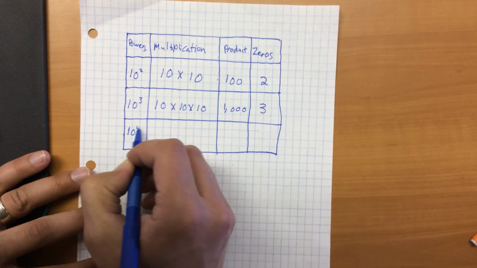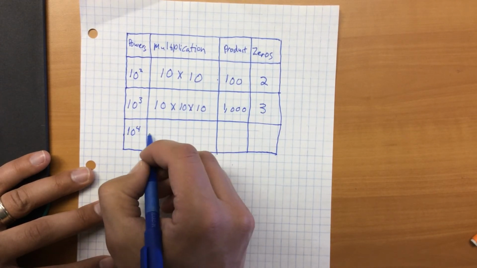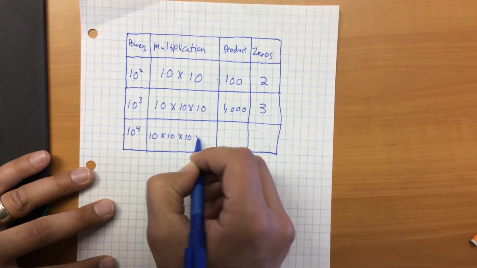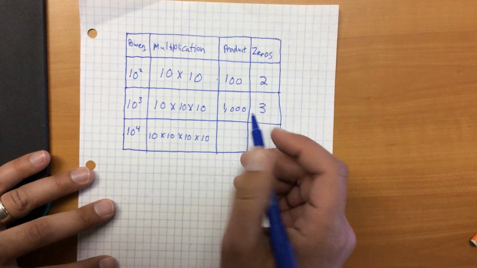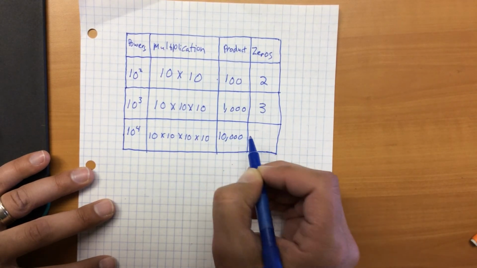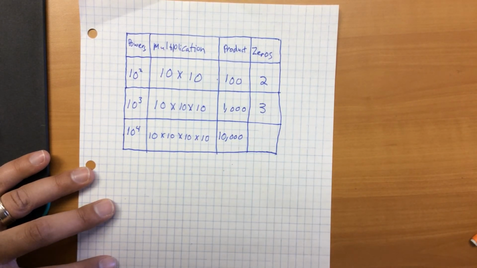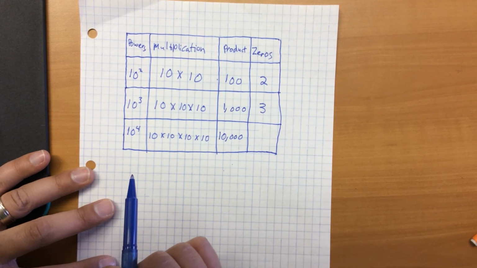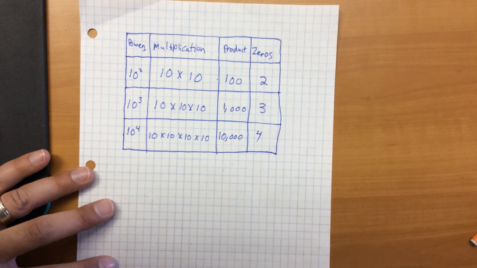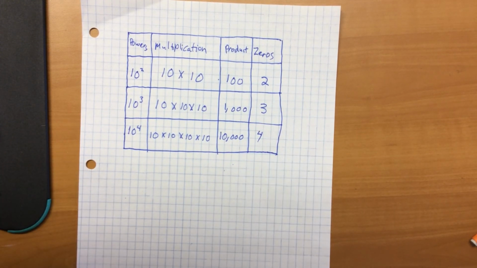Powers of 4, 10 to the 4th power, is really like saying 10 times 10 times 10 times 10, and that's going to be 10,000. And how many zeros are going to be on that one? Go ahead and do that right now. There we go. Coming back to it, there are 4 zeros. That's all we got for 4-1. Make sure you take some great notes.